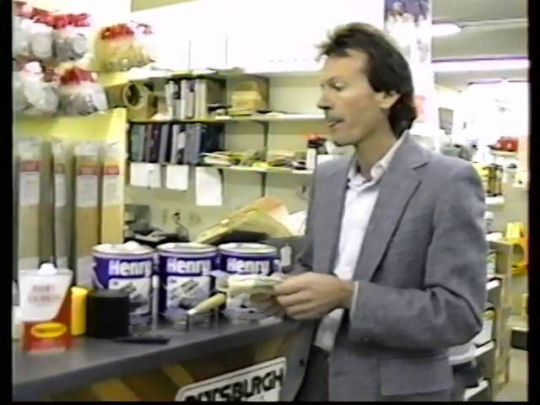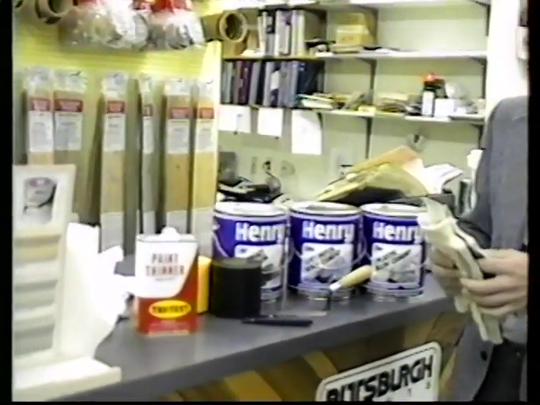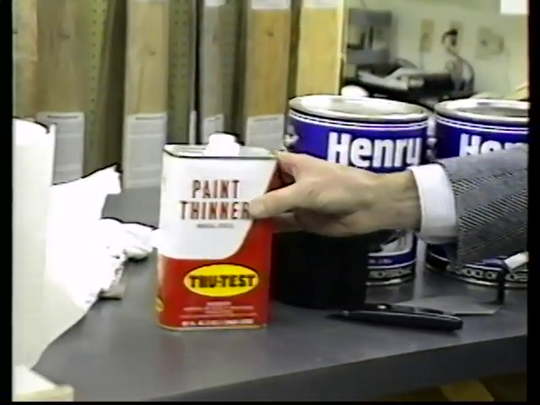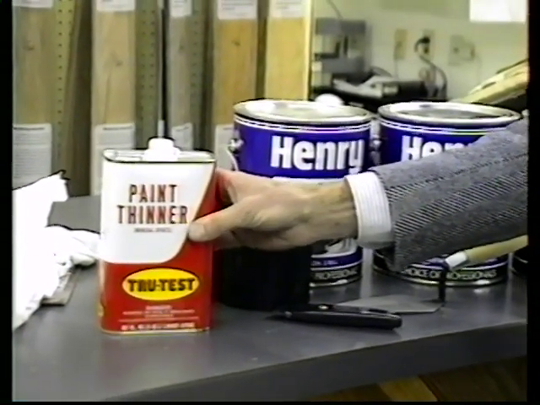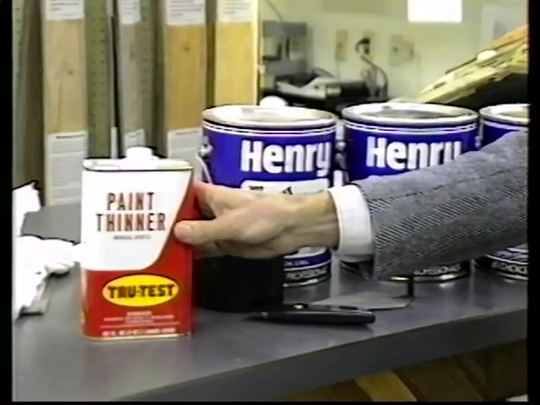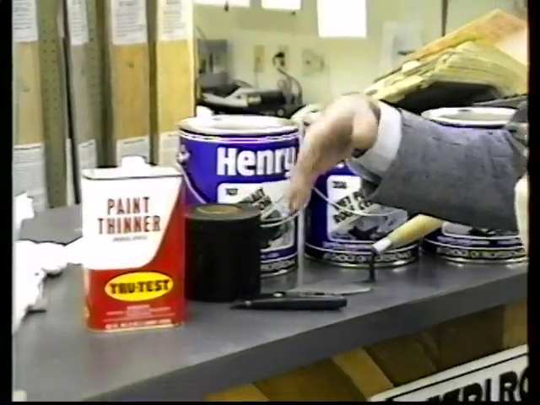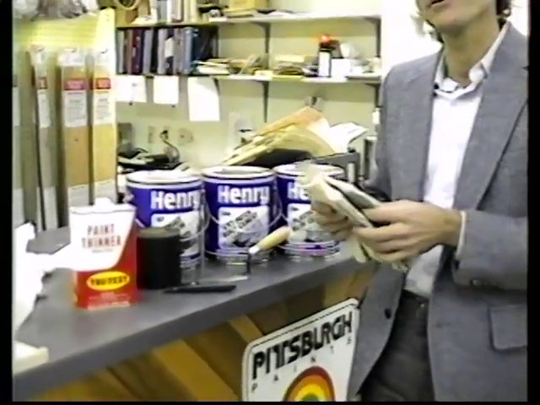And then for cleanup, we have paint thinner. Paint thinner, mineral spirits, turpentine, any solvent-based cleaner will clean up your knife and various spots that you may incur in your patching.